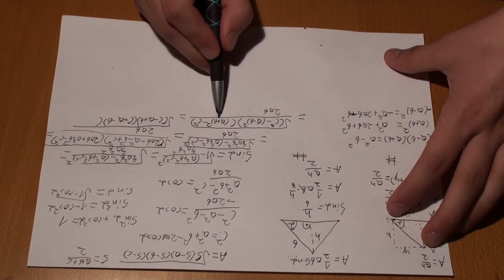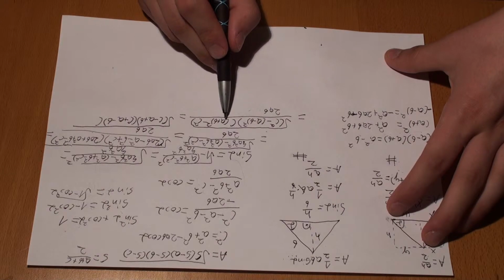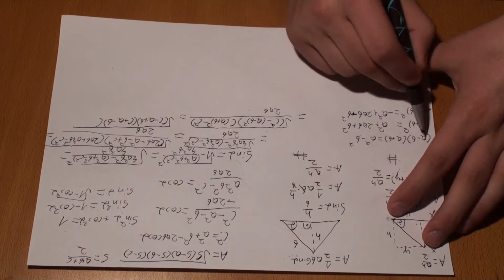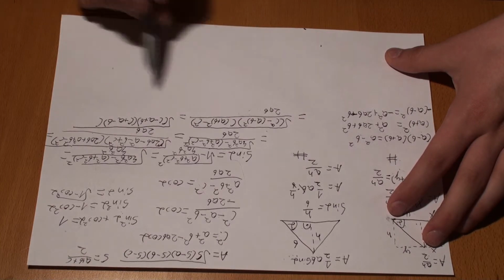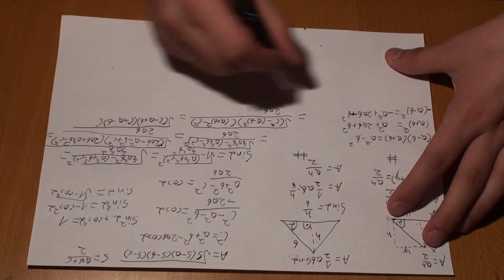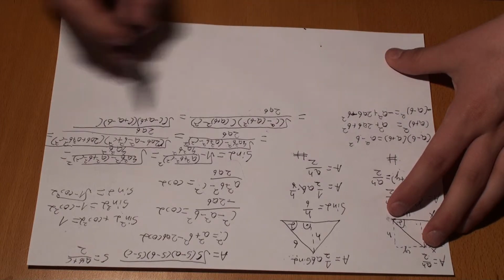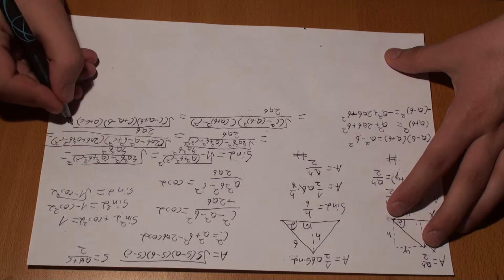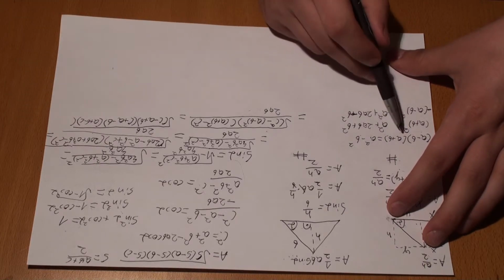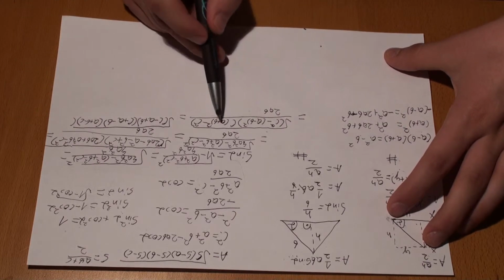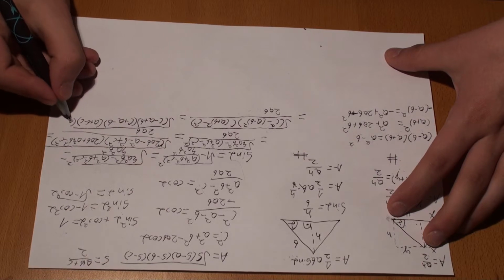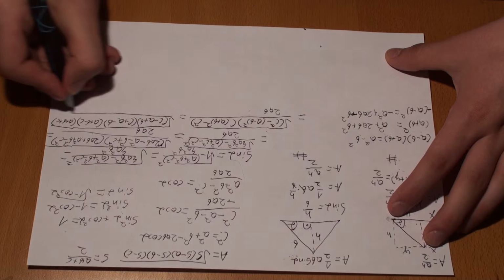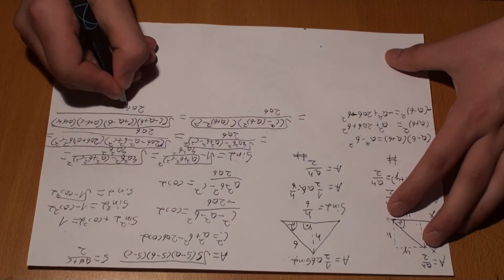And now this part, this is gonna be A and this is gonna be B. So A plus B minus C, and the last one is gonna be A plus B plus C. Okay, all this divided by 2AB.